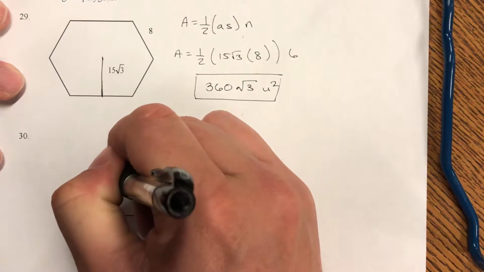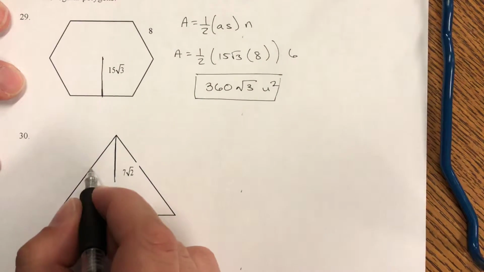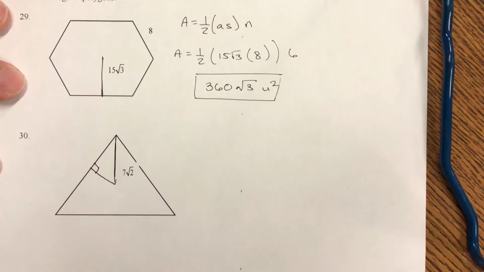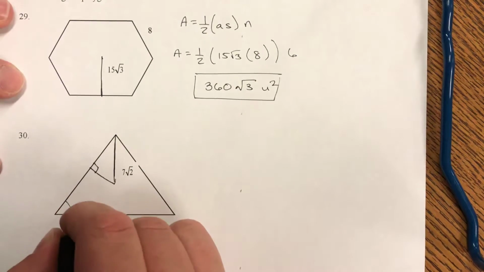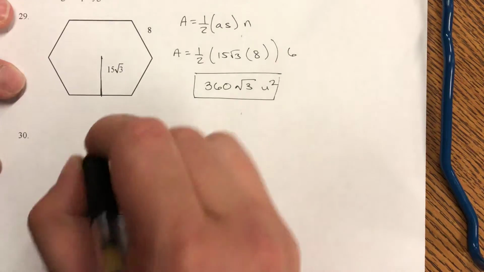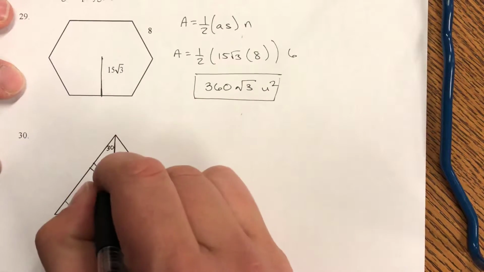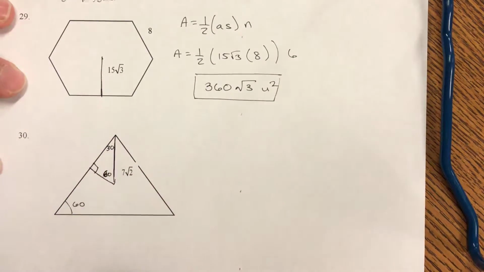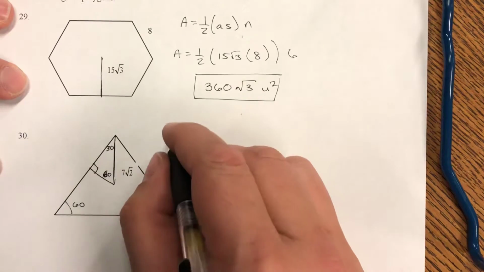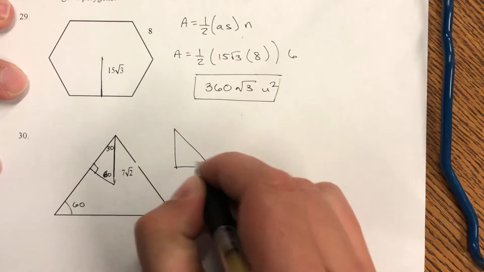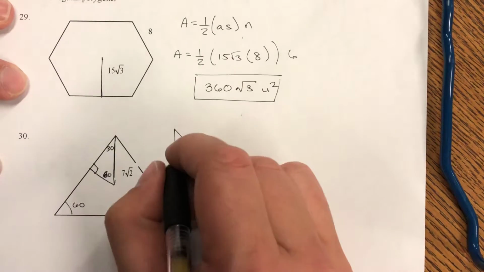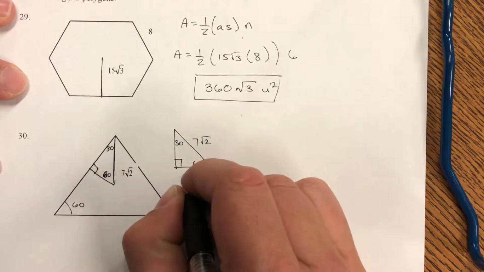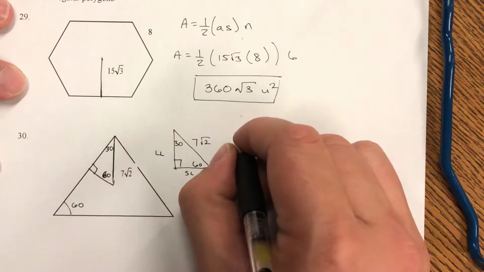On this one, this would be considered the radius, which means I need to draw in the apothem, putting my right angle there. Remember, in an equilateral triangle all of these angles are 60, which means if you cut it in half, that makes that the 30. That makes that the 60, which means I was giving you the hypotenuse. So basically, this is the triangle I have: 60-degree angle, 30-degree angle, 7 square root of 2. Makes this the short leg, makes this the long leg.